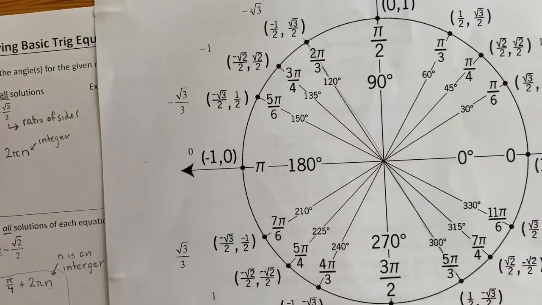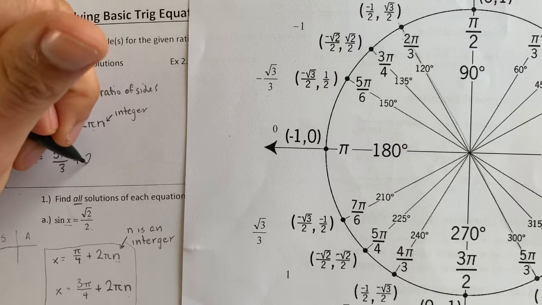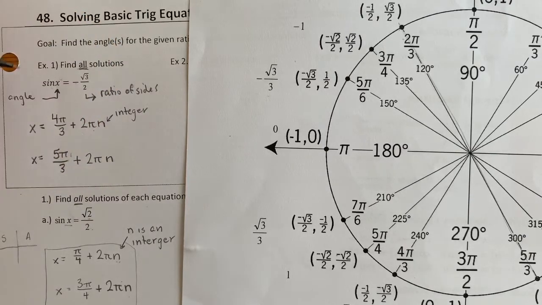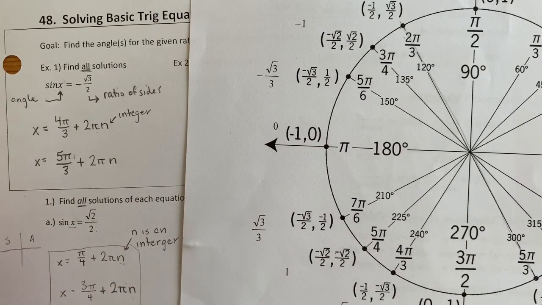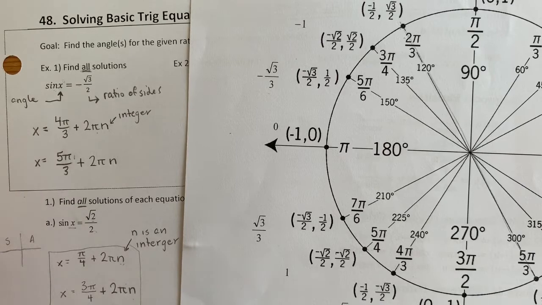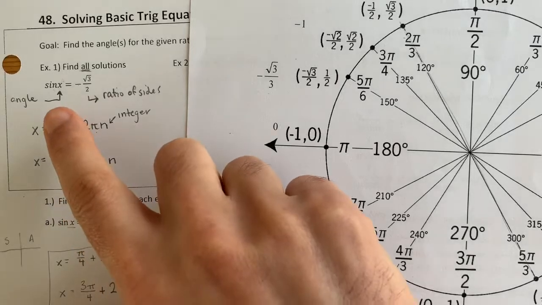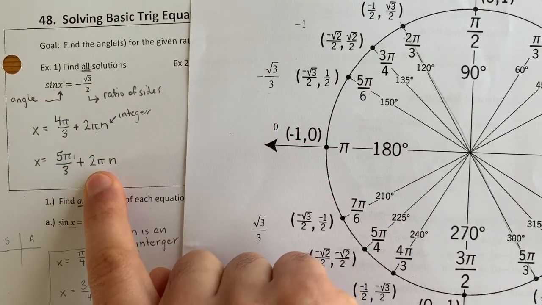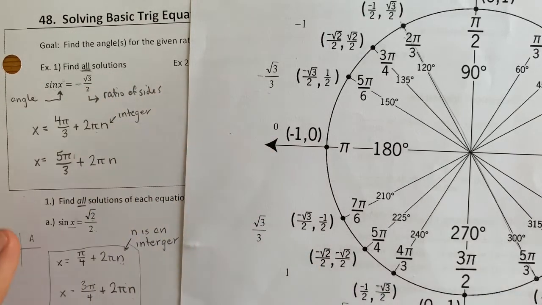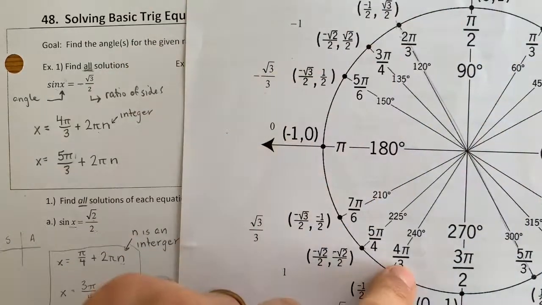And like the last one, it could go around the circle an infinite amount of times, so you have to put plus 2 pi n to represent all infinite solutions. Some books might use 2 pi k, and that doesn't matter. You can use whatever integer or variable you want. One thing to note is when it is a sine or a cosine problem, you're going to put plus 2 pi n because that's the period of sine and cosine, or just around the circle.